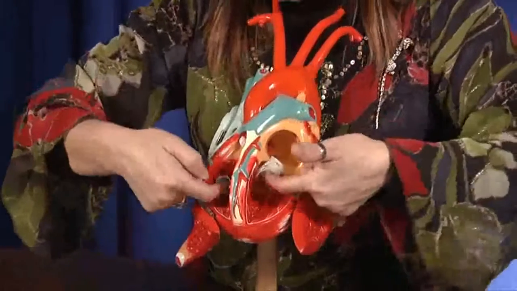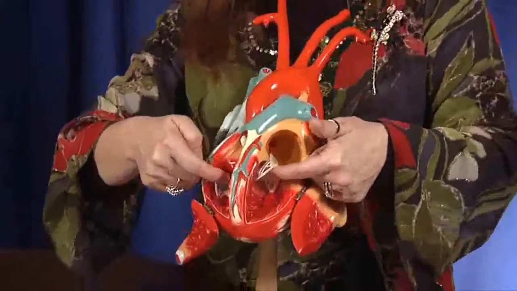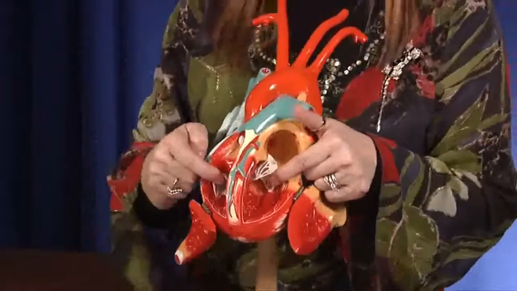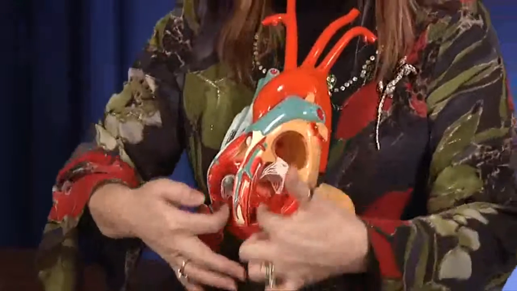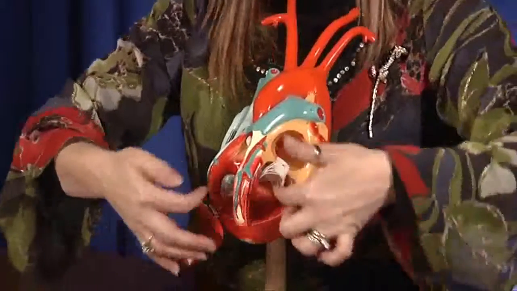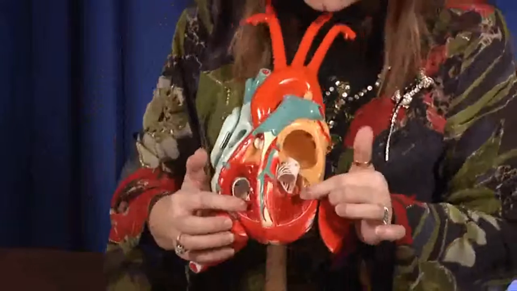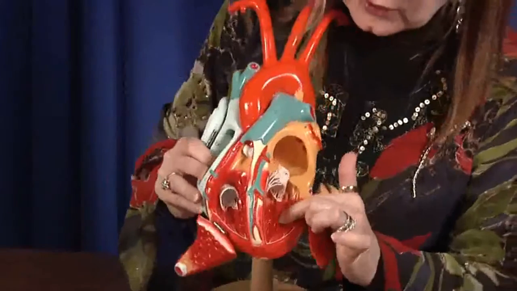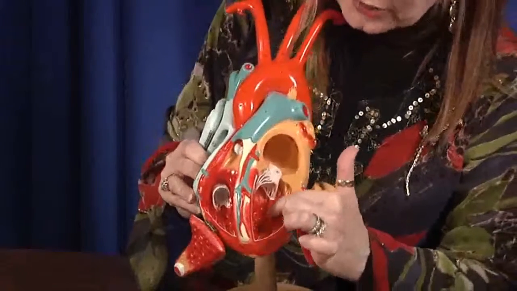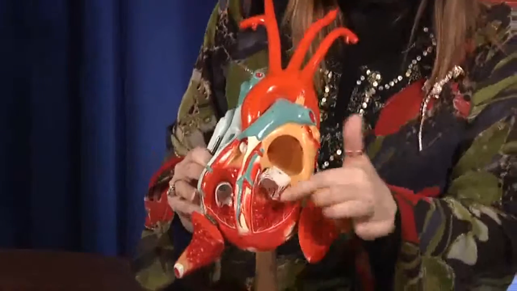Okay, so your valves and then your chordae tendineae, and all of this is attached to papillary muscles that are finger-like projections of muscles that extend up from the area of the apex. Now these models typically don't show it really well, but here you can see just a bit of a papillary muscle and your chordae tendineae attached to that.